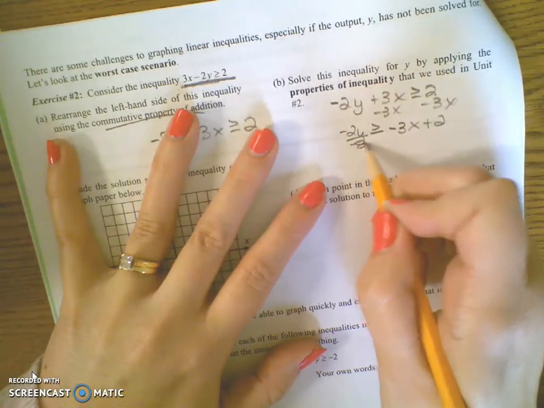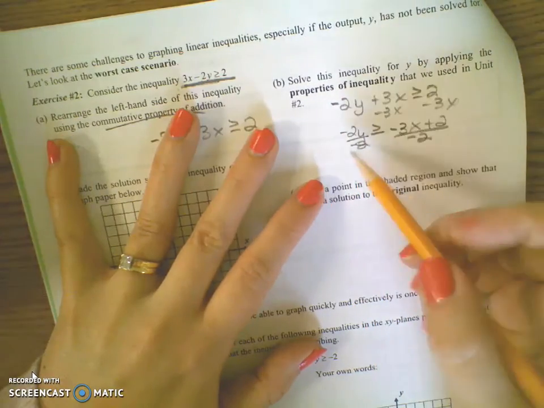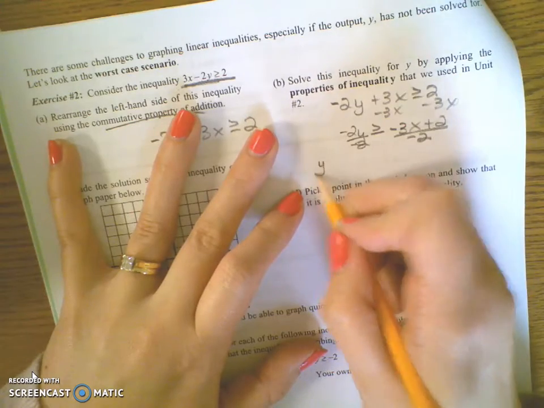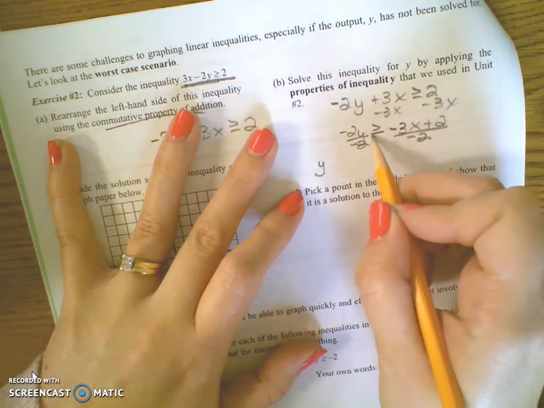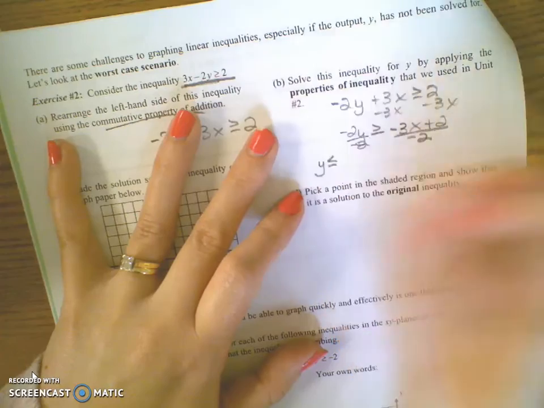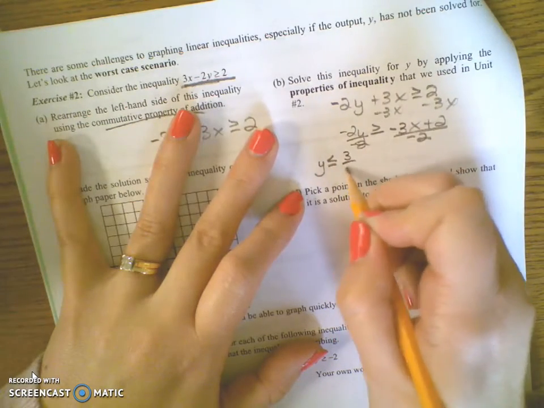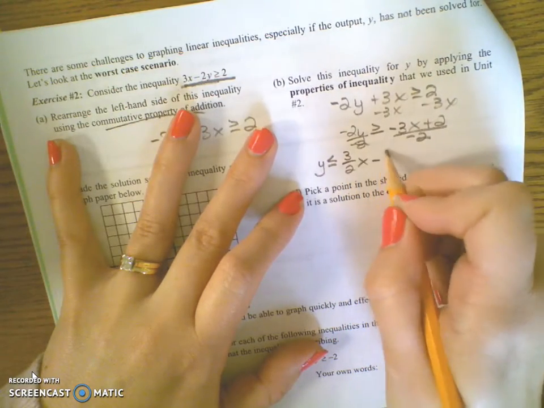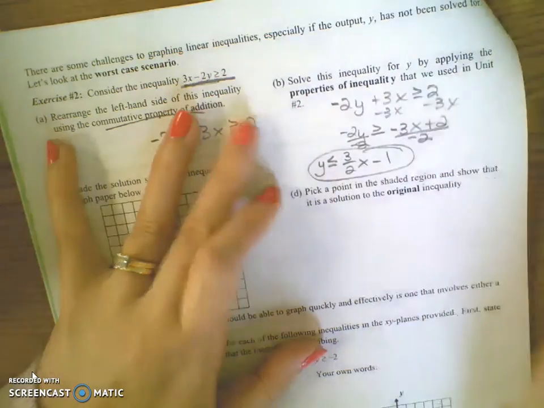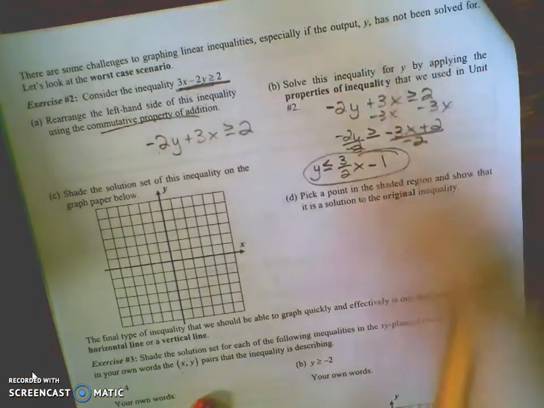Then I'm going to divide both sides by negative 2. And you may or may not remember, but when we divide both sides by a negative number with an inequality, we flip around our inequality sign. So now we have y is less than or equal to 3 halves x minus 1. So that's our inequality. Now we're going to graph it.